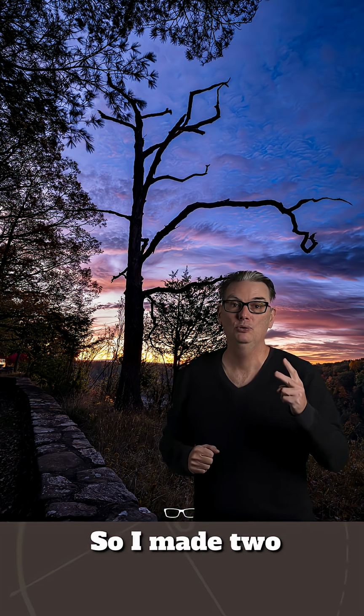So I made two changes to create a better image. First, I reframed the composition to remove the wall entirely so that the tree stands out even more. Sometimes less is more. Then I slowed my shutter speed down to 1 second, and that gave the sensor enough time to pick up the stars up here in the sky.